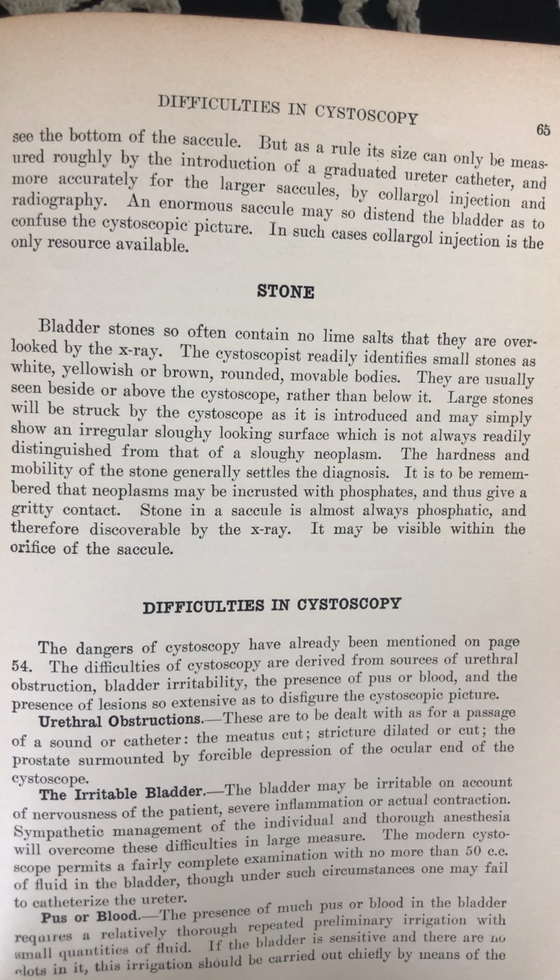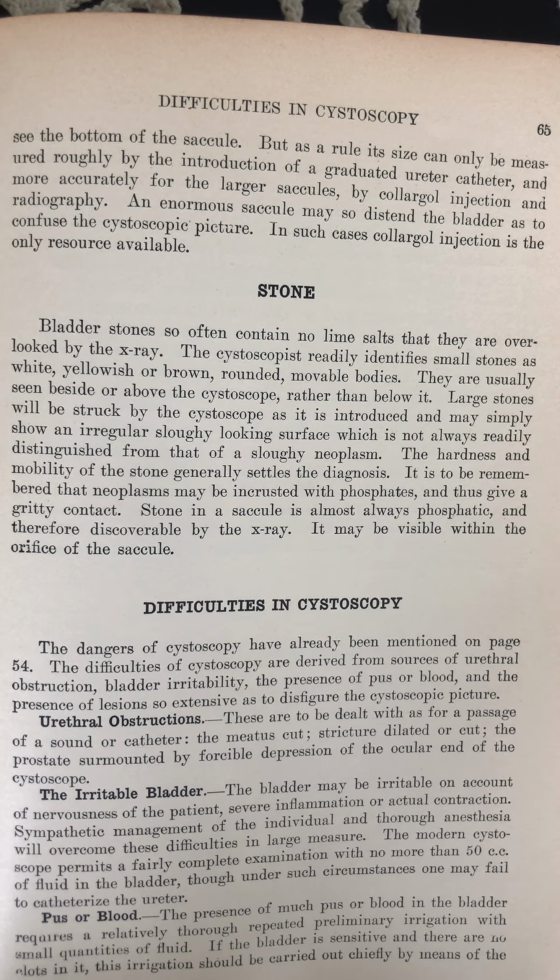Urethral obstructions. These are to be dealt with as for a passage of a sound or catheter. The meatus cut, stricture dilated or cut, the prostate surmounted by forcible depression of the ocular end of the cystoscope.